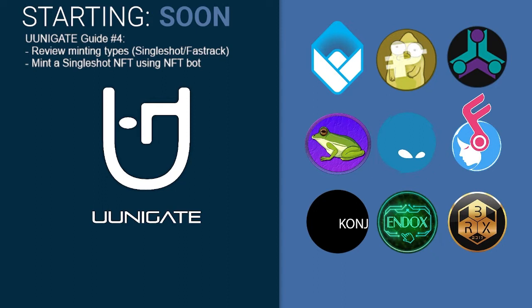Single shot being just a one-off mint using the smart contract system to create just one NFT, and the other, fast track, being a collection option, meaning that you can fast track a mint because a collection minting is actually already registered on the blockchain. We'll explain both of those in more detail, as well as go over how to mint a single shot NFT using the Discord NFT bot.